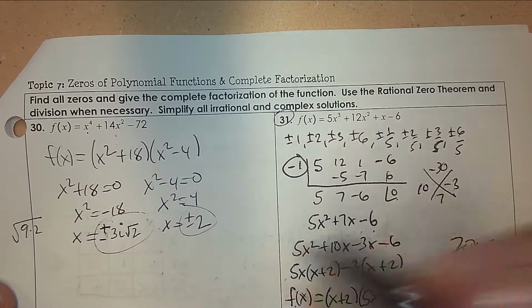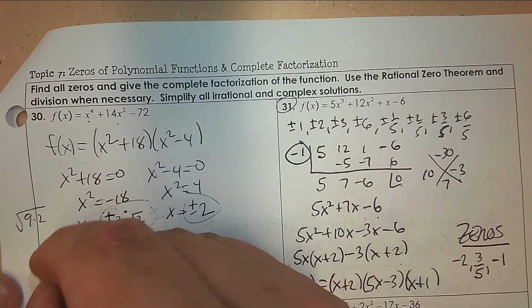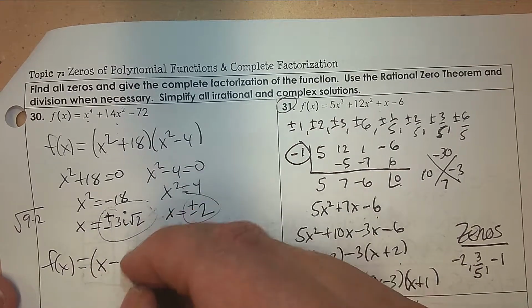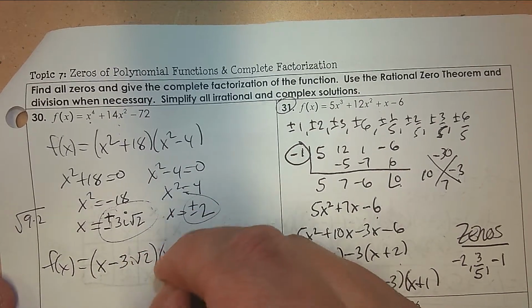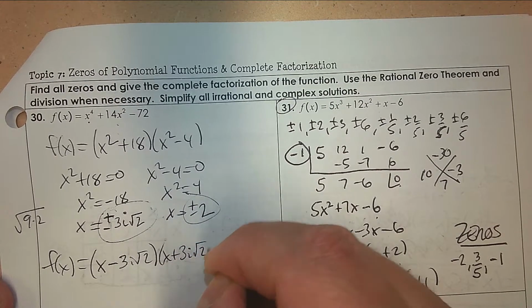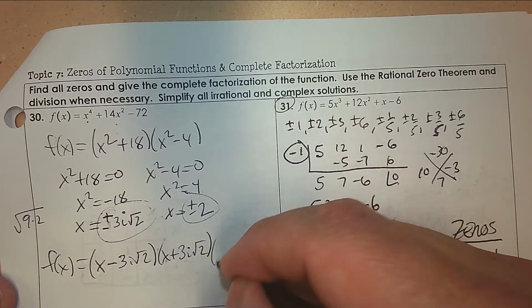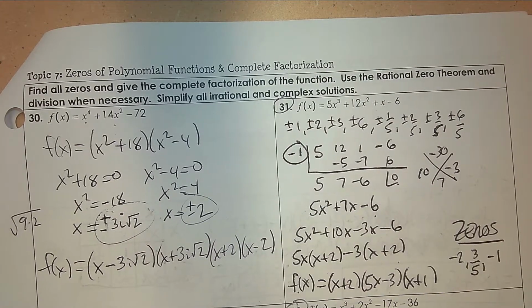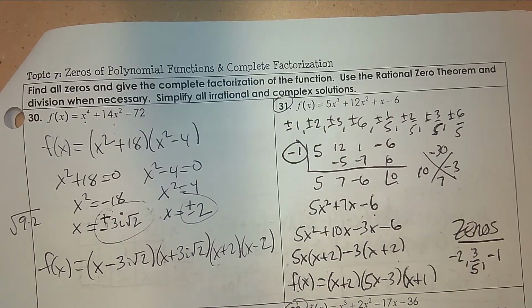If I'm going to write it as linear factors, you go x minus 3i root 2, x plus 3i root 2, and then of course x plus 2, x minus 2. So you have your zeros in the factoring.